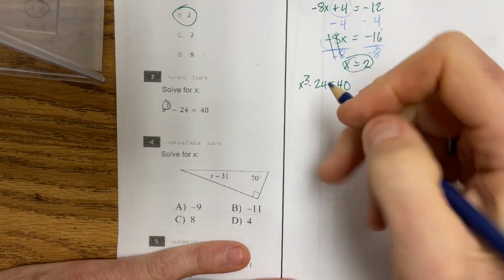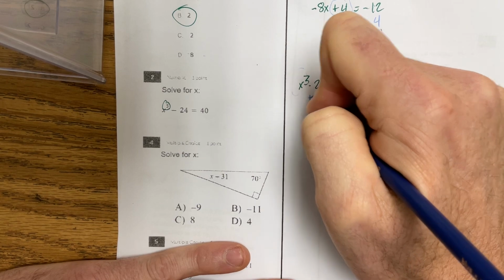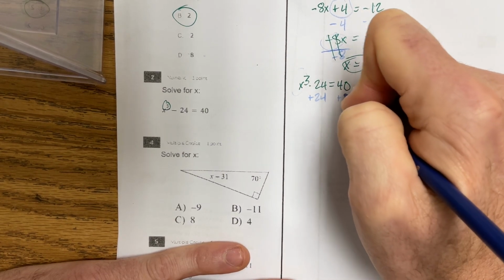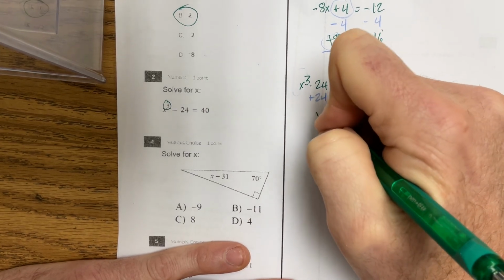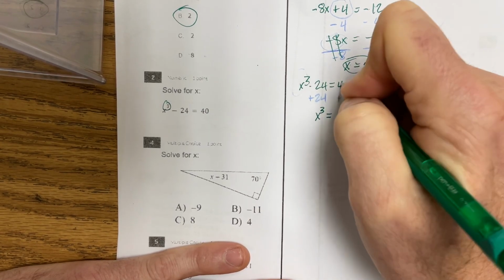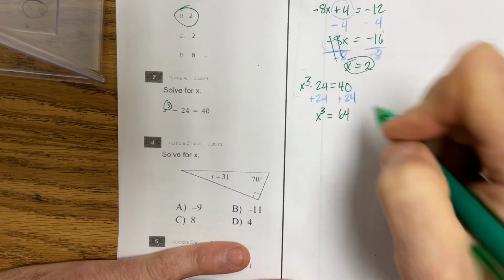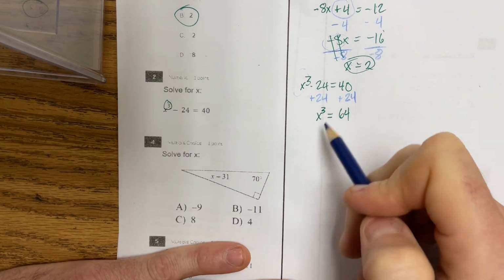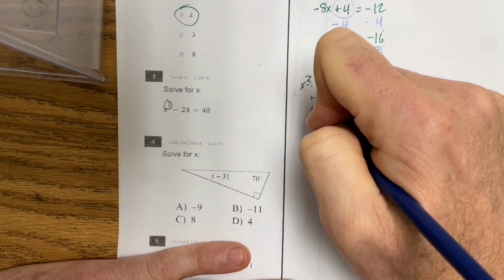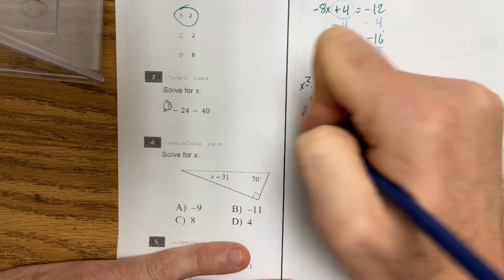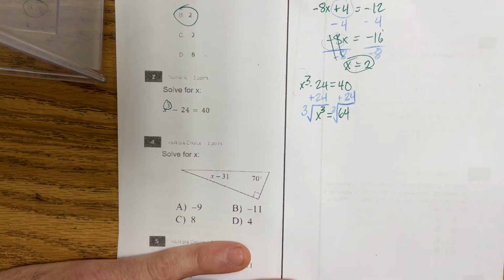I'm going to get my variable term isolated, so I've got to get this negative 24 off this side. I'm going to add 24, add 24. And then I've got x to the third power equals, x cubed equals 64. So to get rid of this exponent, I'm going to do the root of it. I'm going to do the cube root of that side, and the cube root of the other side.